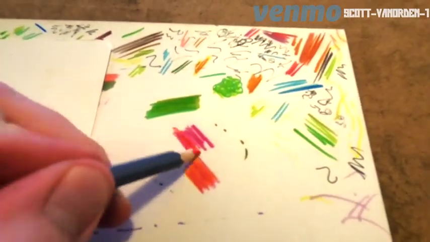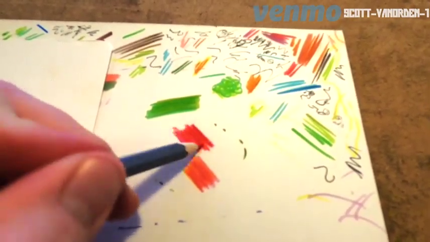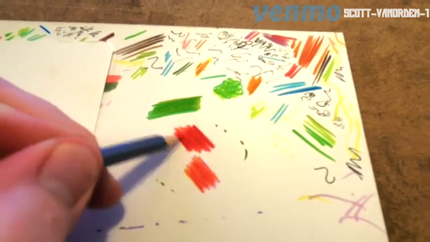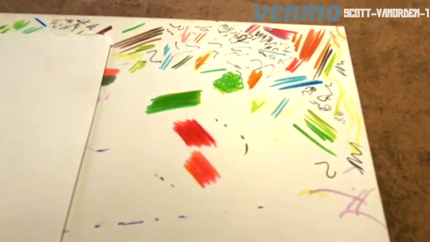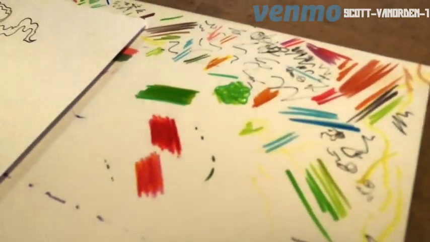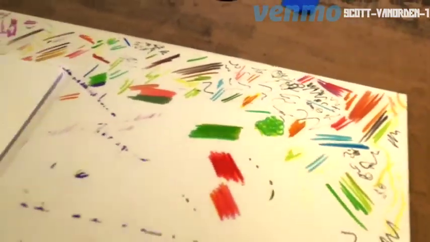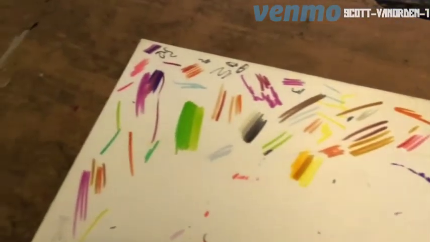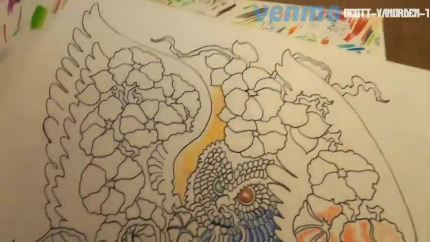This is the violet and the red, the Faber-Castell watercolor pencils. So there's kind of the difference between the two there. But you can see I've done quite a bit of experimenting over the past couple of illustrations, so I've got quite a bit of markings on that piece of paper.